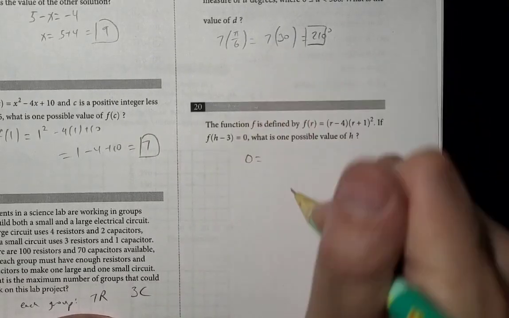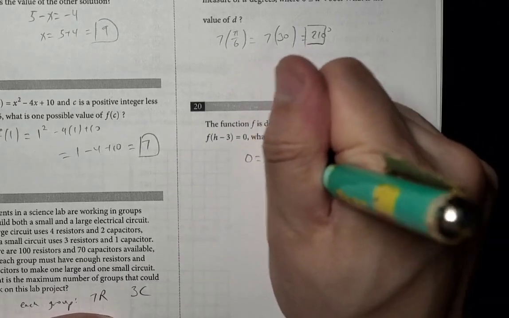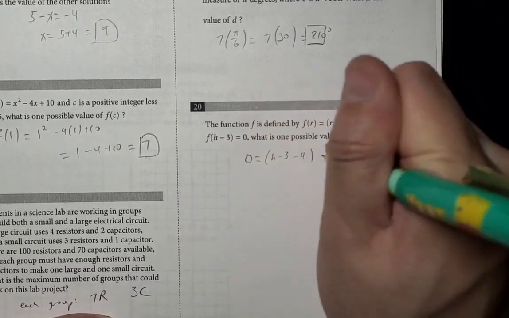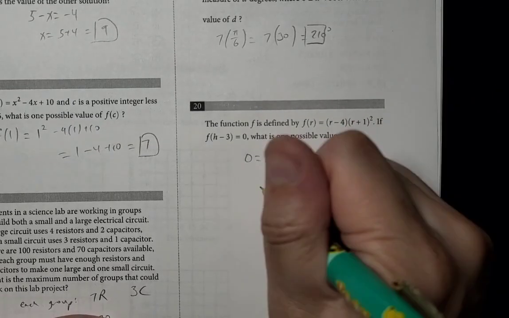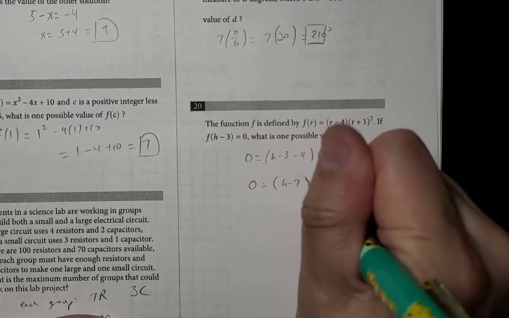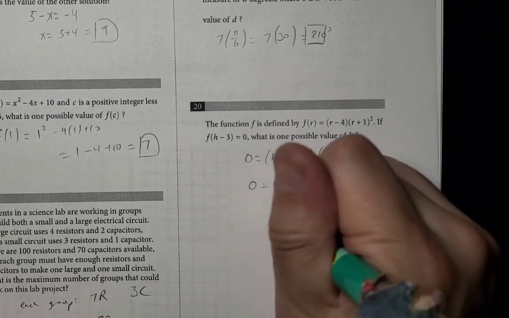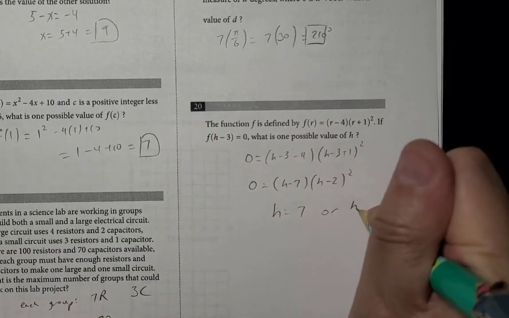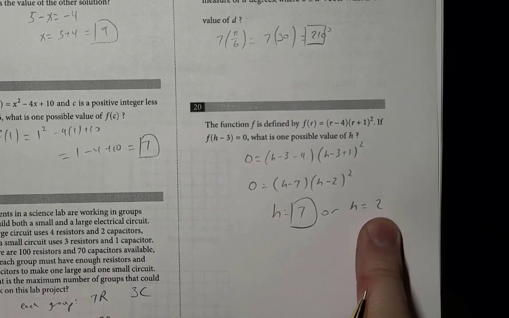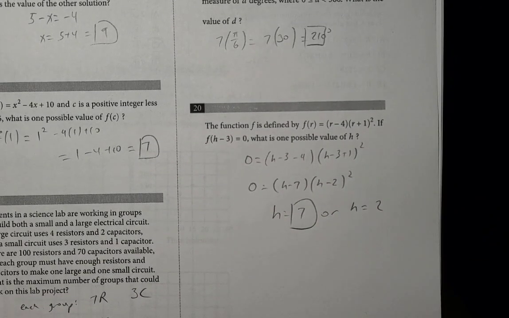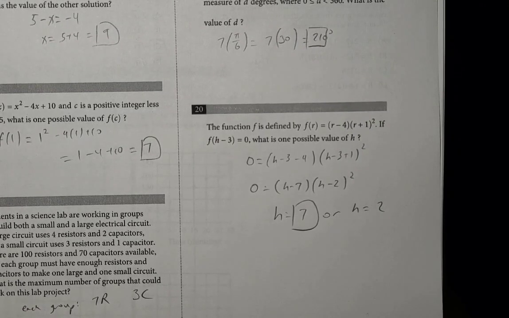So 0 is equal to, again, wherever there's an r, plug in h minus 3. H minus 3 minus 4, h minus 3 plus 1 squared. Okay, so 0 is equal to h minus 7, h minus 2 squared. So h can be 7 or h is 2. Either one's fine. I was just filling in 7. Again, 2 is also okay. That's the acceptable solution. Okay, and that's it for the no calculator portion.